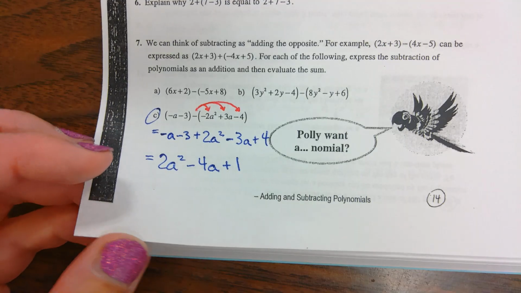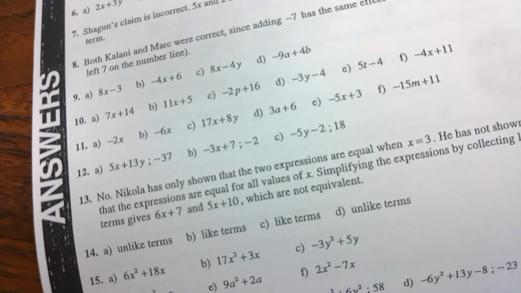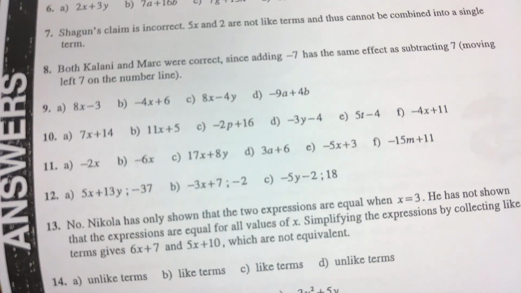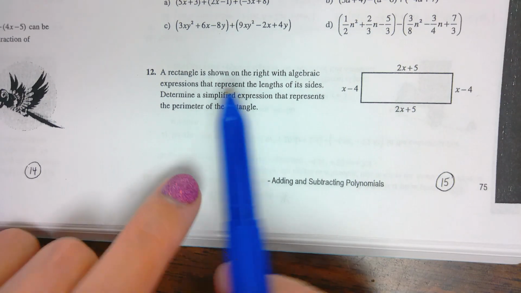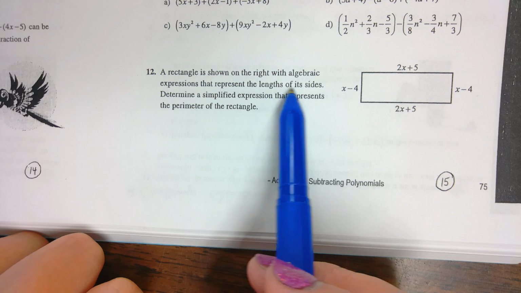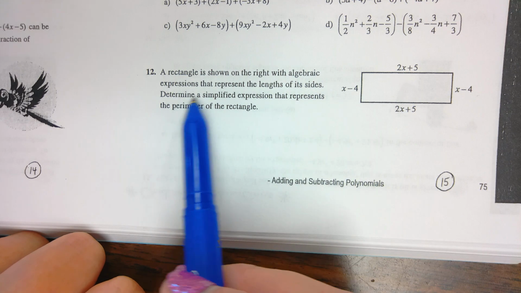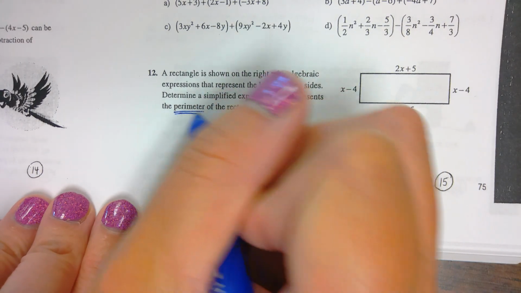Okay, so I'm going to try one more harder one. Let me pause first. Okay, one last example, number 12. A rectangle is shown on the right with algebraic expressions that represent the length of its sides. Determine a simplified expression that represents the perimeter.